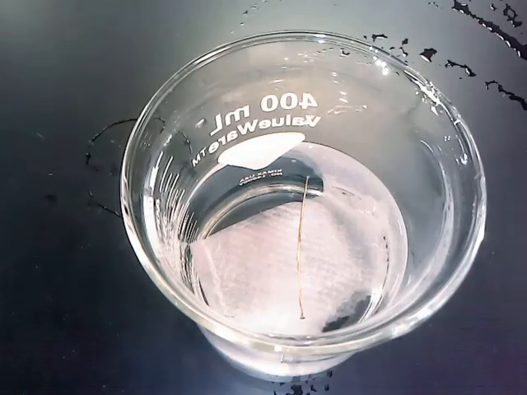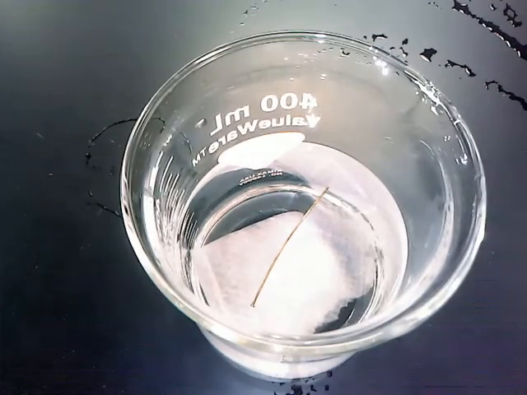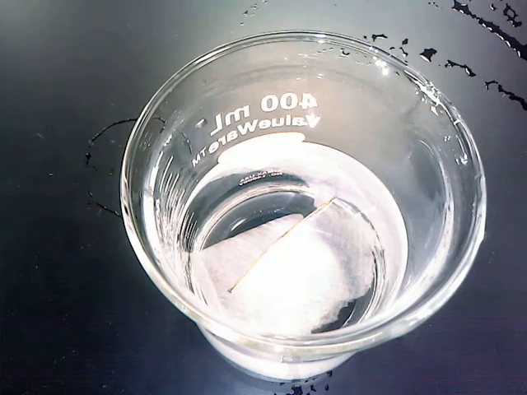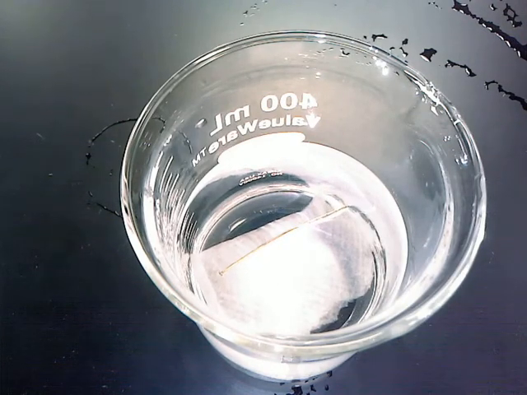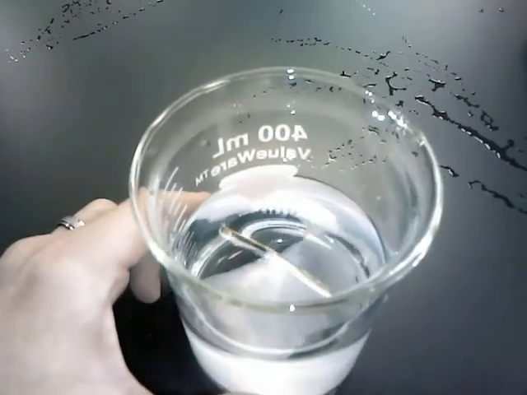Okay, so there we go. So the paper towel is at the bottom, and you can see here that the pin is actually floating. So again, the pin is floating on the water. I'm going to adjust the camera so you can see maybe a little bit of that, but the pin itself is floating on the water.